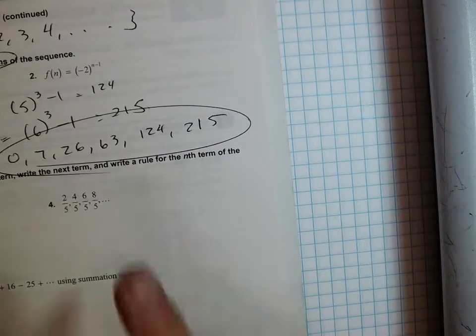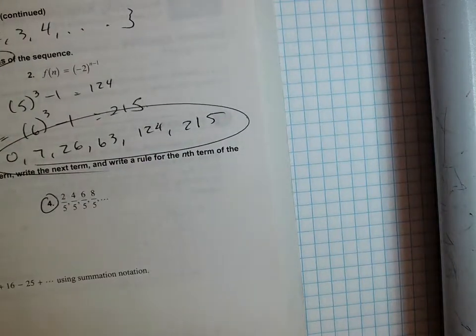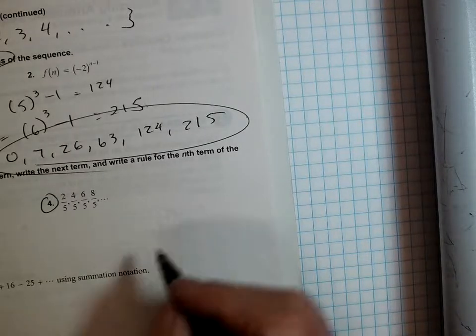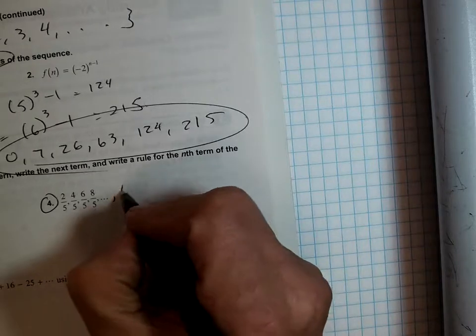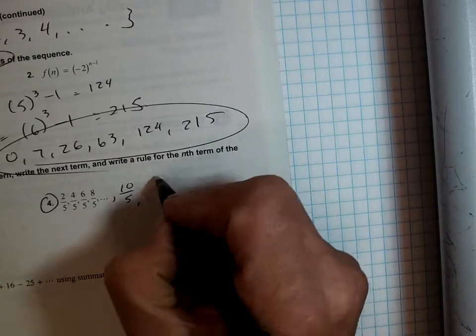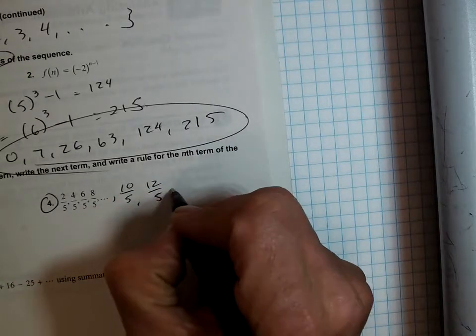Okay, let's look at 4. So what do I notice about 4? They're all going up by 2/5. They are. So the next one's going to be 10 fifths, 12 fifths, so forth and so on, right?